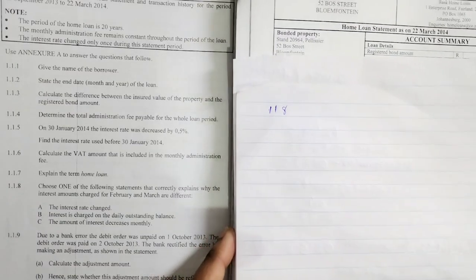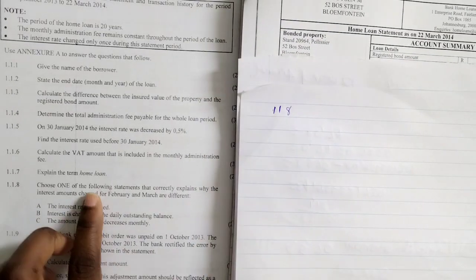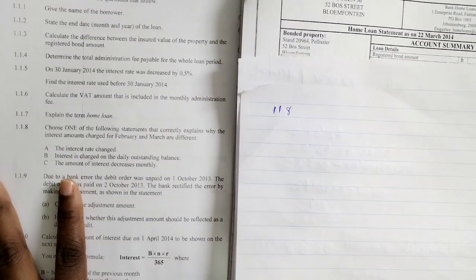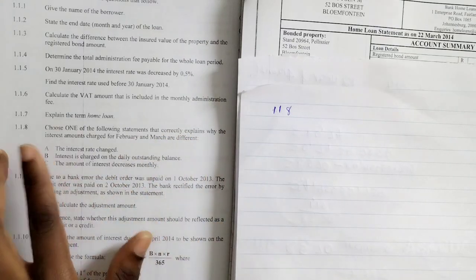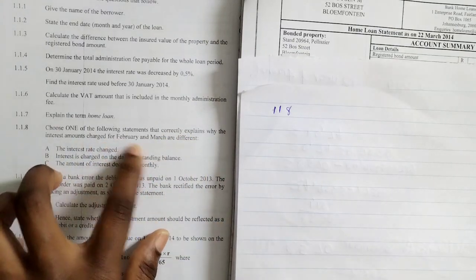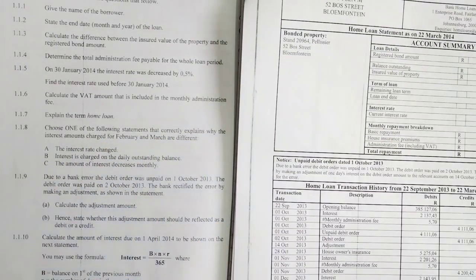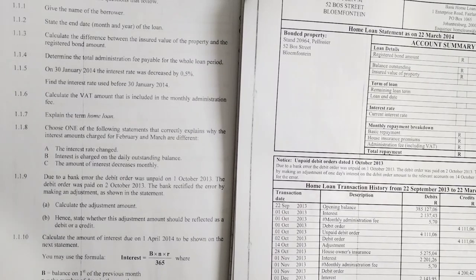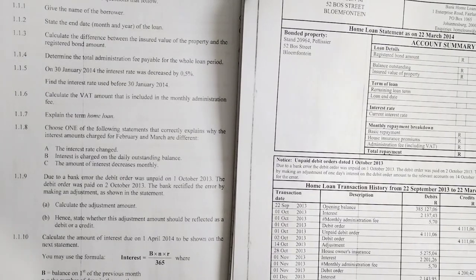Choose one, 2 marks. Choose one of the following statements that correctly explains why the interest amount charged for February and March are different. Wait, let's go and check that out. Interest amount for February: the balance here is 382,000.